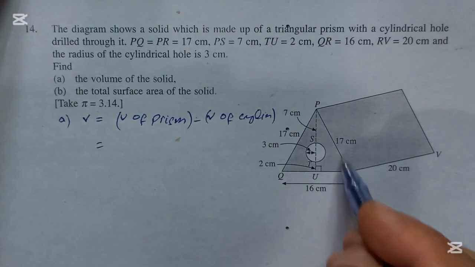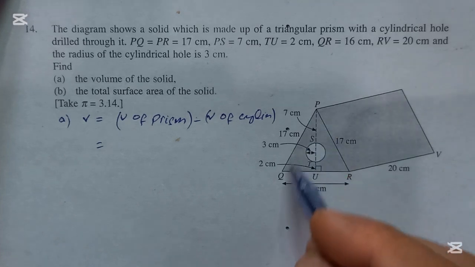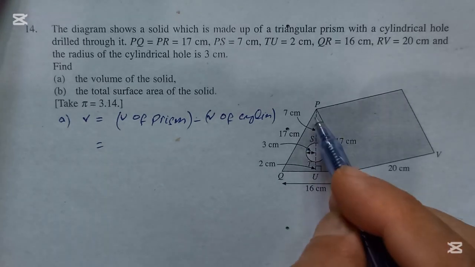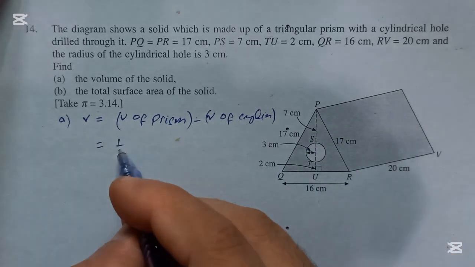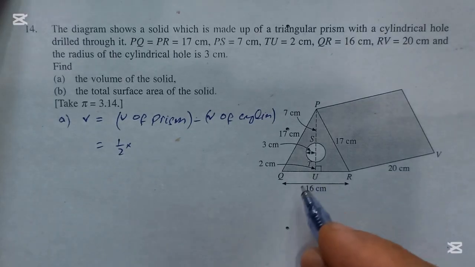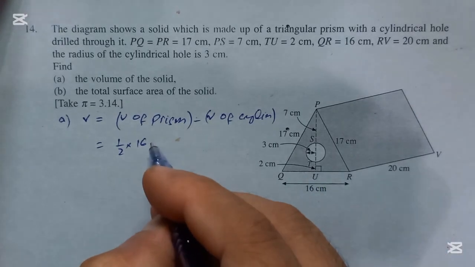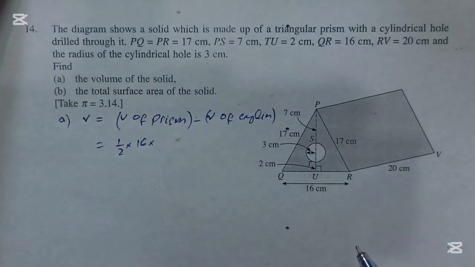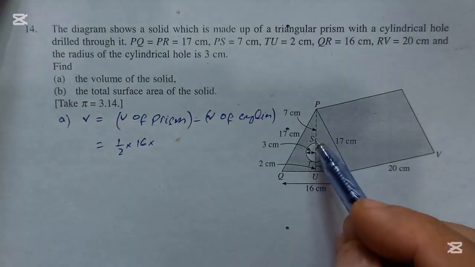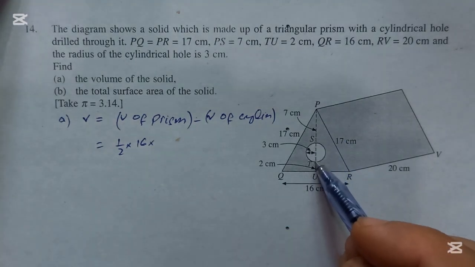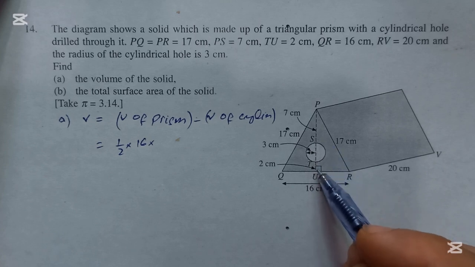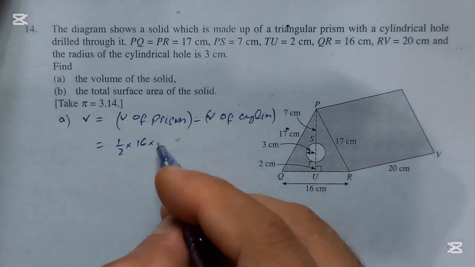That will be equal to base area into height, and base is actually a triangle. 1 by 2 into base is 16 into height is, this is 7, this will be 6, 7 plus 6 is 13 plus 2 is 15.